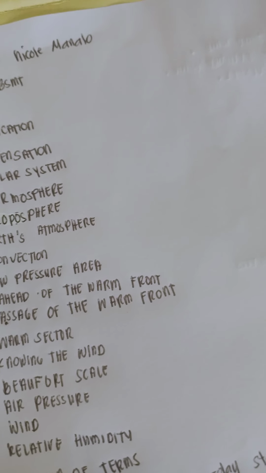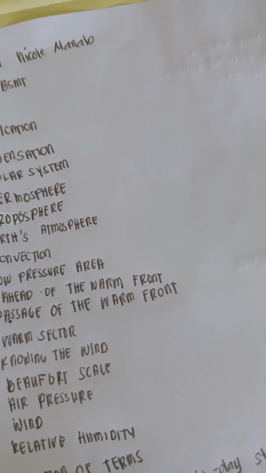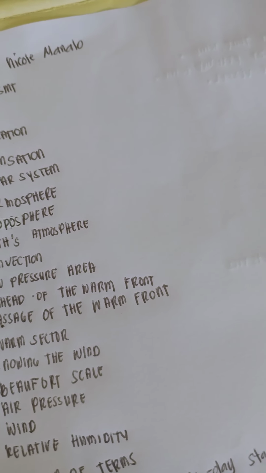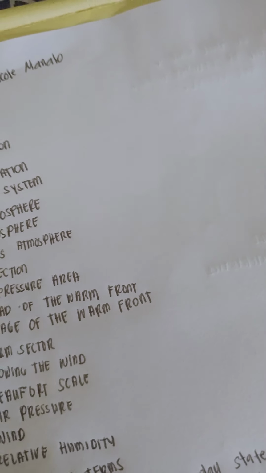Number 6, what caused the rising of the air in weather activity when wet air goes up into the atmosphere and cooler air comes down from the atmosphere? We have convection.